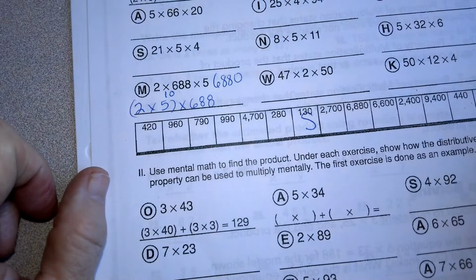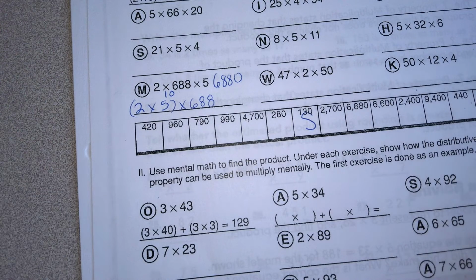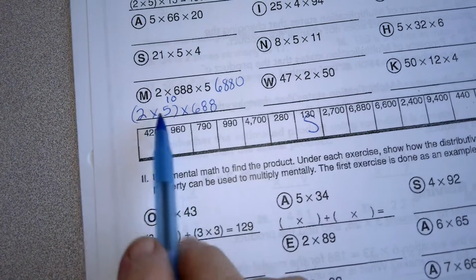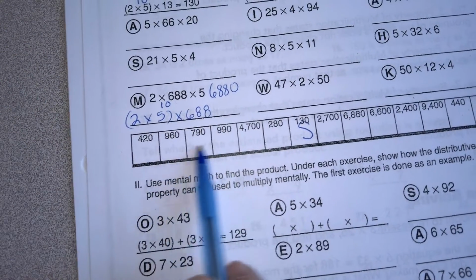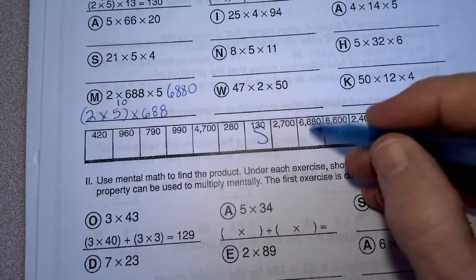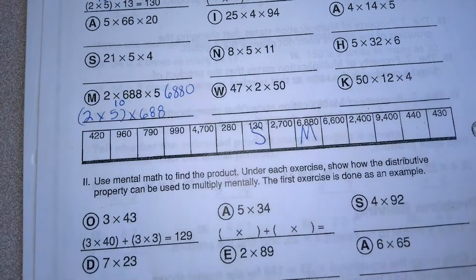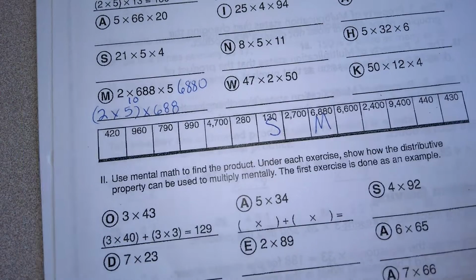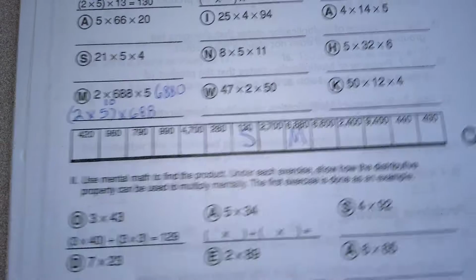We're done. It's that easy. So find the 6880. Don't go on until you find it. There it is. And put what letter? M.